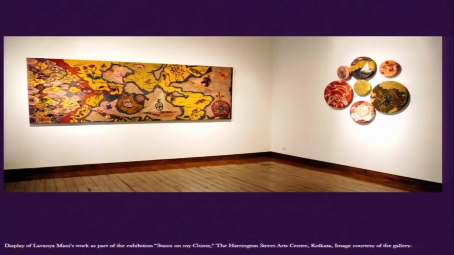Some of the other works by Lavanyamani, as we see, this is from a group show called Stains on My Chins, which was curated by Paula Sengupta in Kolkata. And in this work, we see there is this long horizontal panel on the right side of the screen. In this one, we see again a map formation, and maps we find were related to the early modern explorers, ambassadors, map makers, travelers and traders who arrived in the Indian subcontinent for trading, and also for different kinds of exploration, and eventually which led towards colonialism.